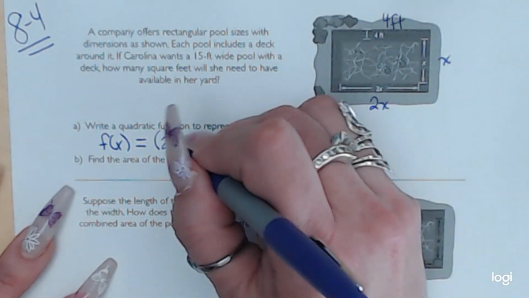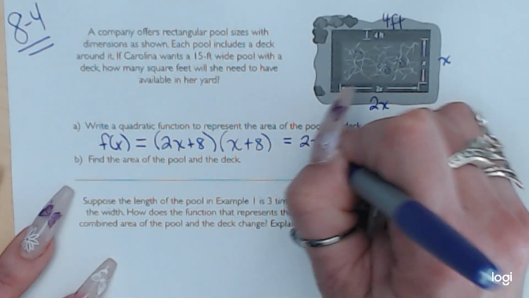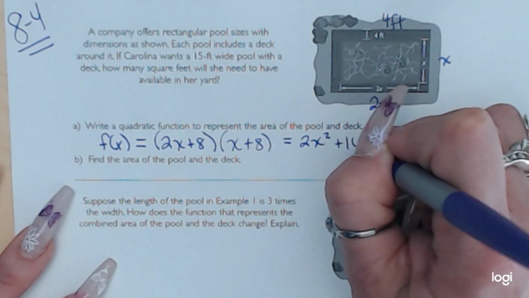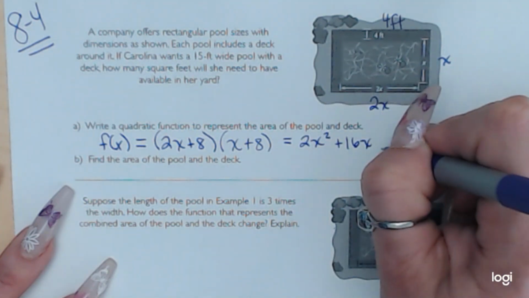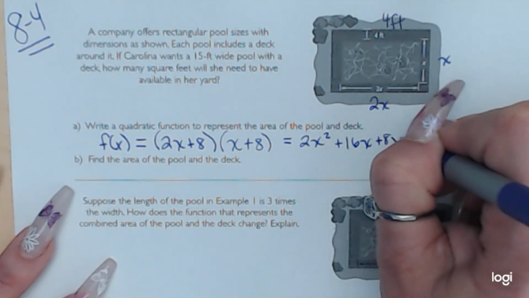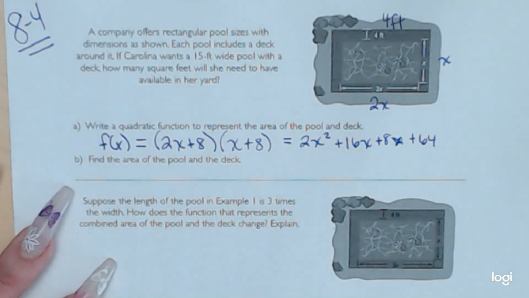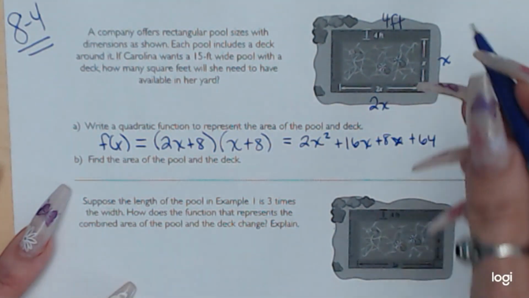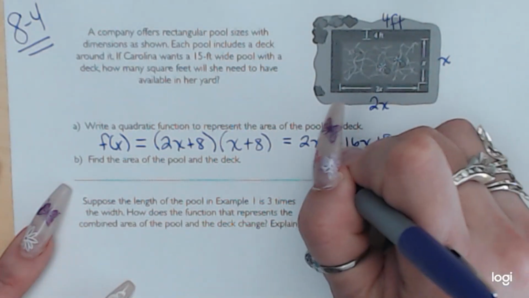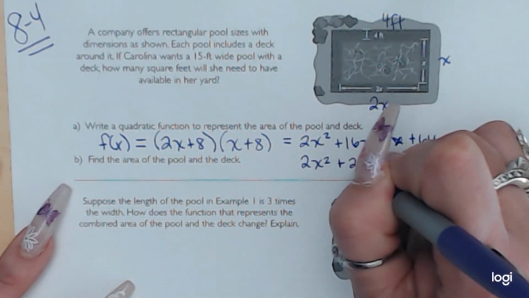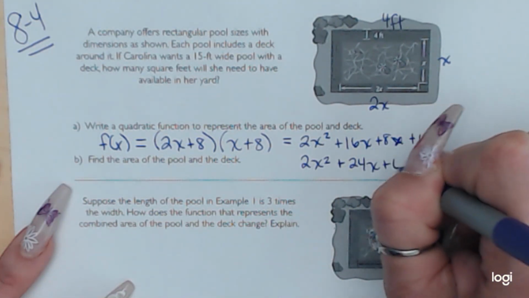So 2x times x is 2x squared plus 16x plus 8x plus 64. Combine like terms, and we get 2x squared plus 24x plus 64.